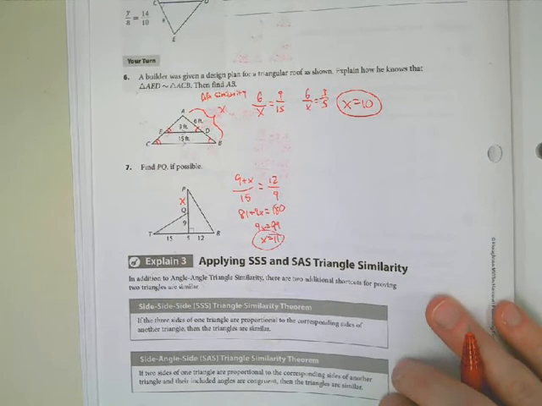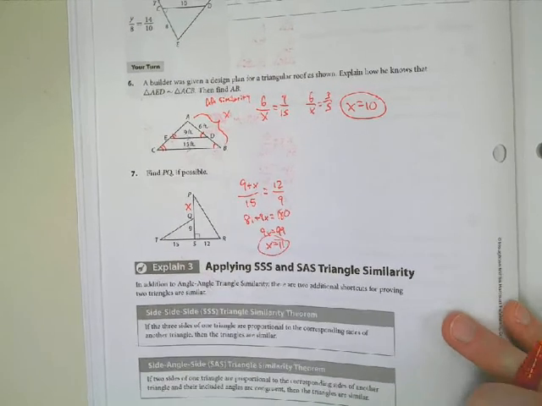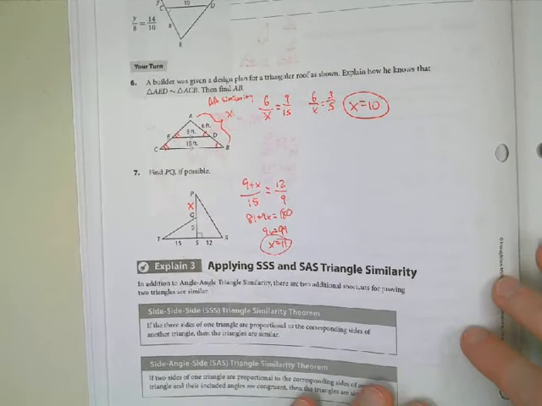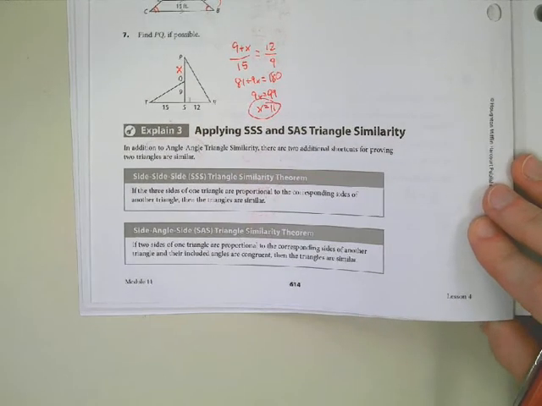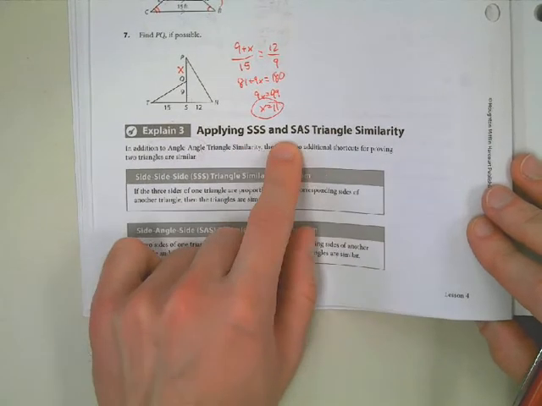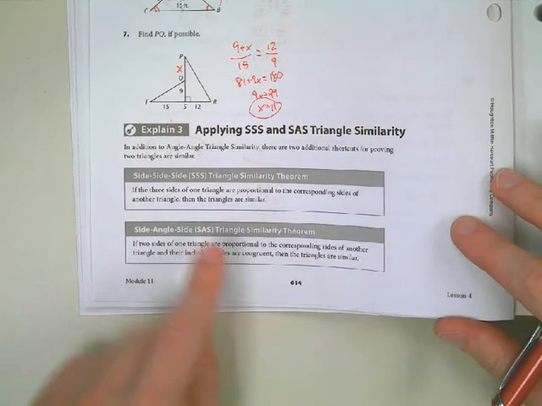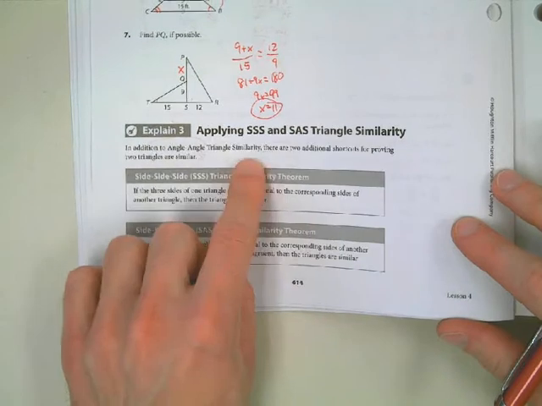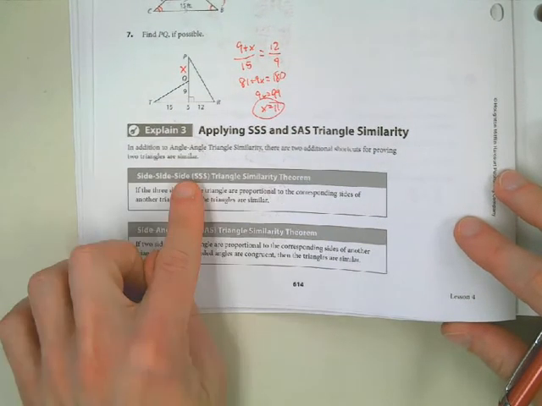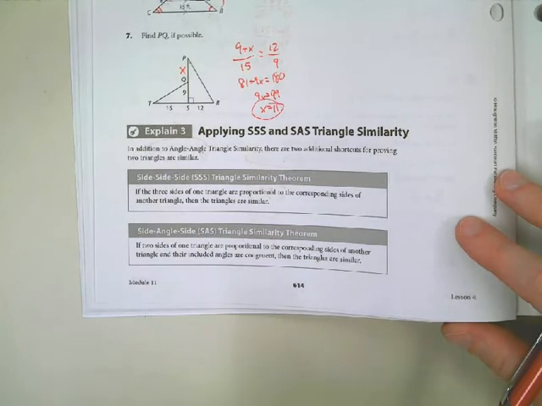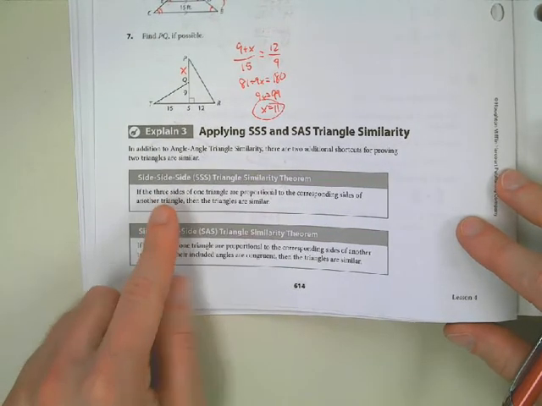All good? All right, so moving on then, we got some other triangle similarity theorems, okay? Side-side-side, and side-angle-side. So in addition to angle, triangle similarity, we have these two. To determine if two triangles are similar by side, then we need three sides of one triangle to be proportional to the corresponding sides of the other triangle.